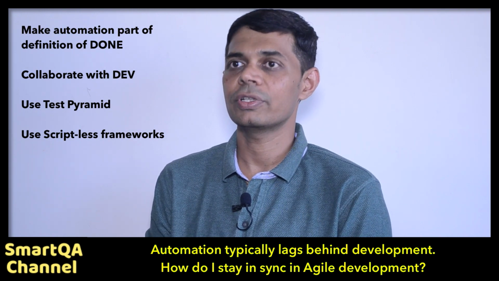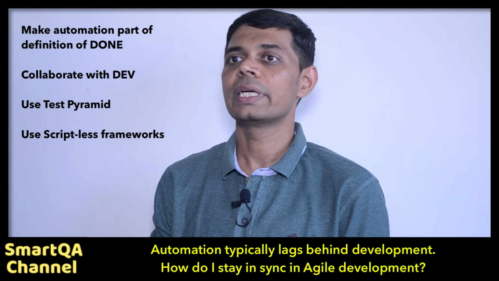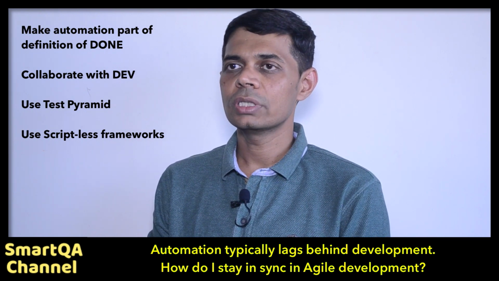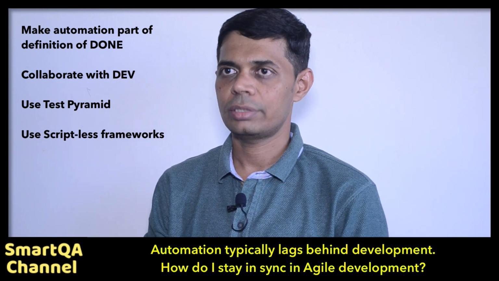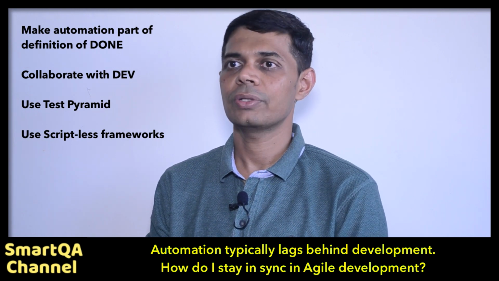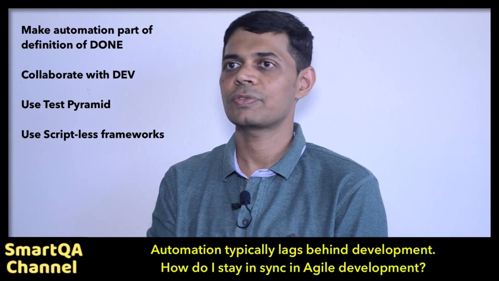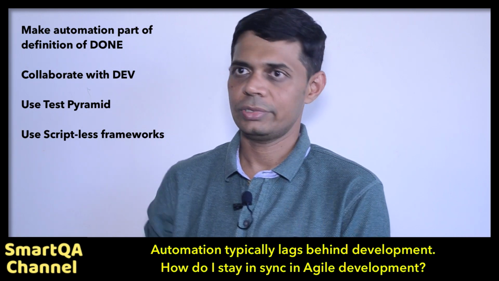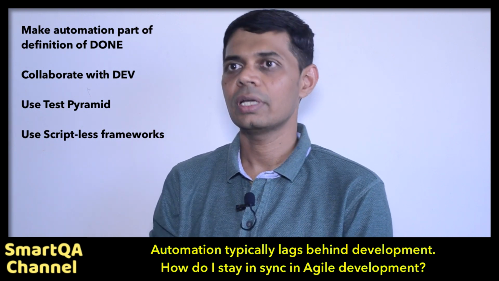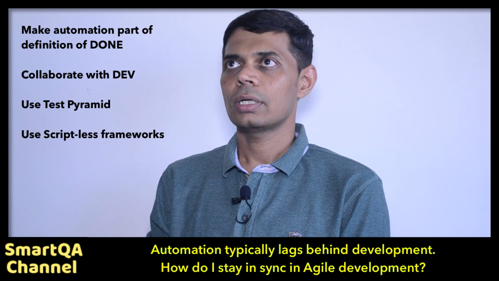You don't spend a lot of effort in maintaining them, and pretty much integrates with most of the tool sets in the Agile or DevOps landscape, so that you can build scripts for different test types, and you can publish your results to say Jira or maybe Artifactory and all those.